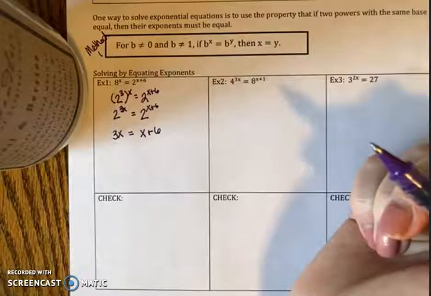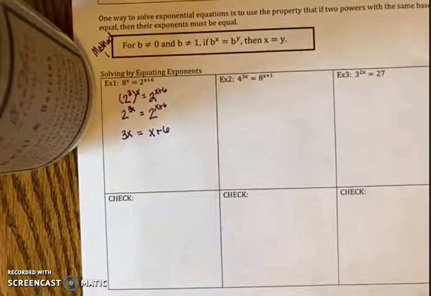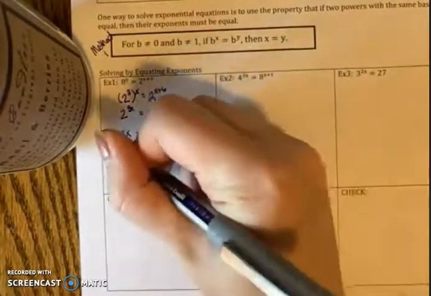And now all we have to do is solve. In order to solve for the variable x, we need to try to get it by itself. Again, this is where we use the idea of inverse operations like you did in Algebra 1. So if I want to get x by itself, I'm going to move this x over to the other side.